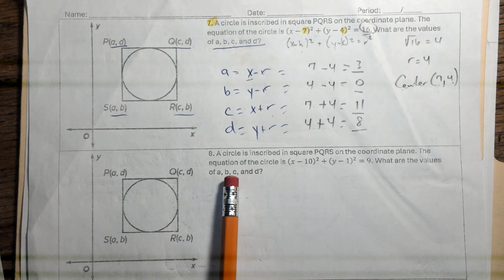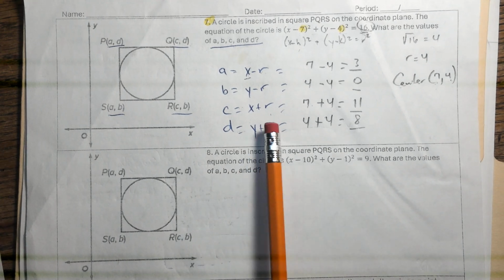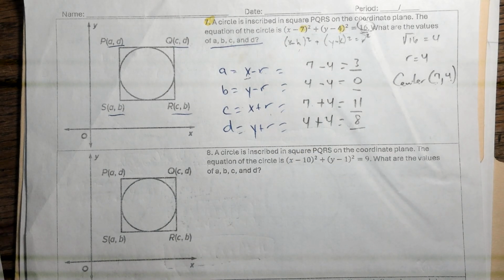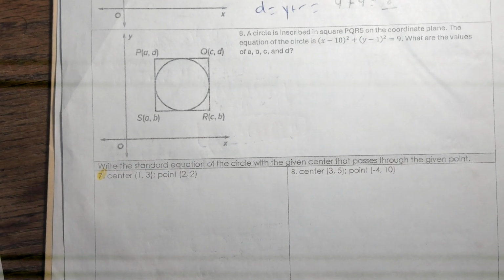So this guy here, same thing. Just works the same way with the values. So you guys can do it. I have faith in you.